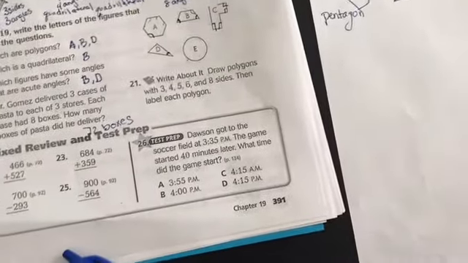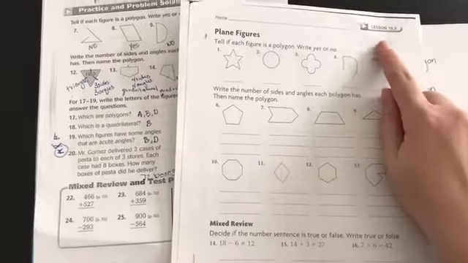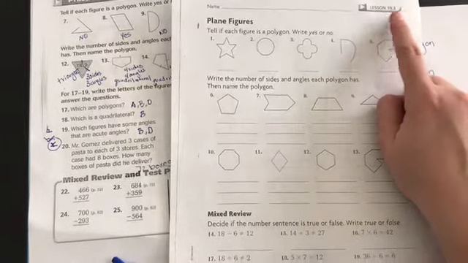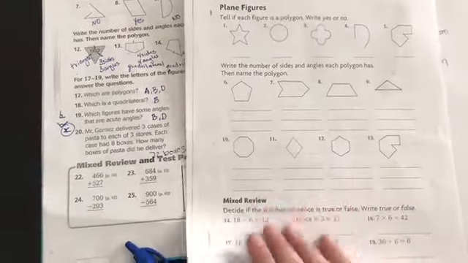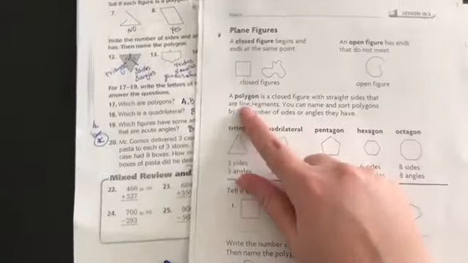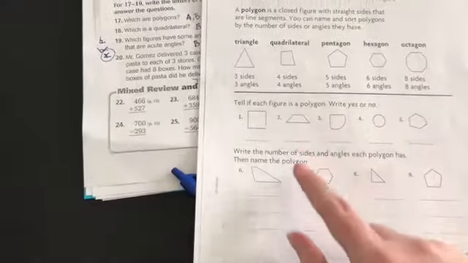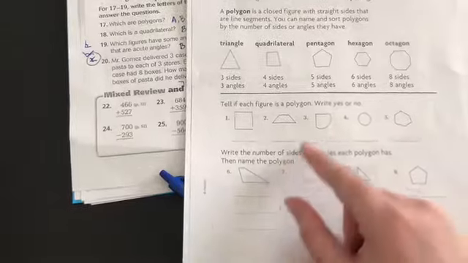All right, we are all done going over our classwork for today. And what's left for you guys to finish is your homework. This is homework from your packet. This is lesson 19.3. And let's start on this side. This again talks about closed figures and open figures and what a polygon is. It gives us our different types of polygons. And then you're going to go ahead, and this is really similar to what we just covered in our lesson.